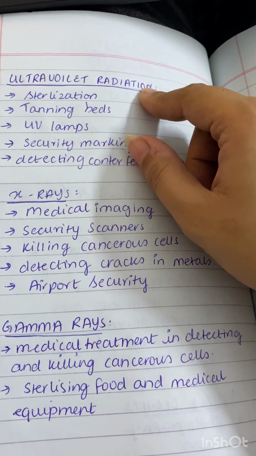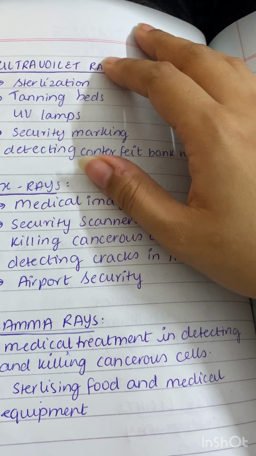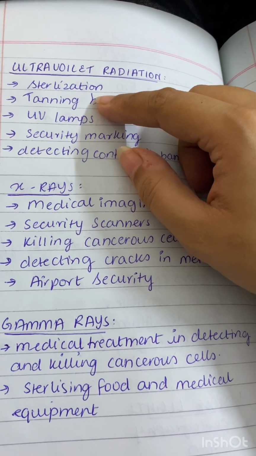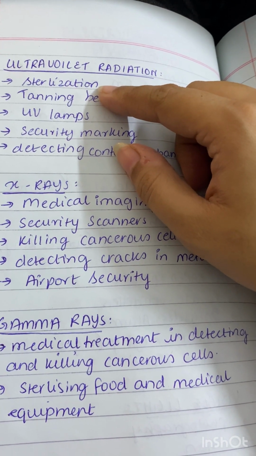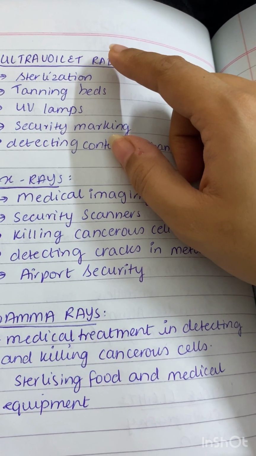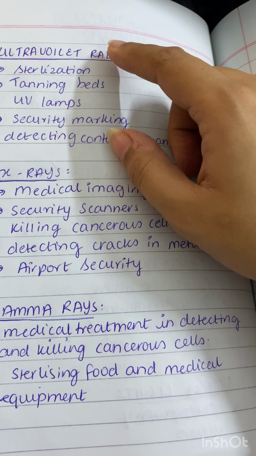अच्छा, then we have ultraviolet radiation. Ultraviolet radiation basically is used for sterilization. Now the sterilization, or you can use ultraviolet radiation for disinfecting air, water, any kind of surfaces.